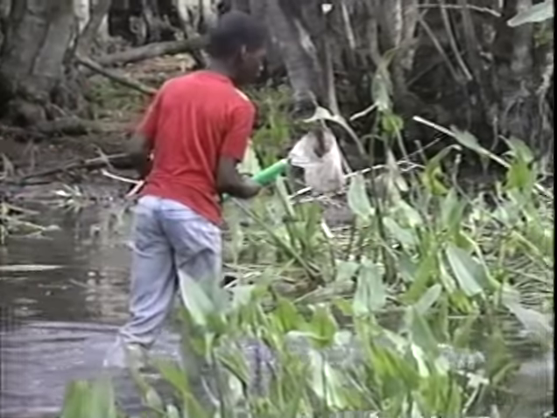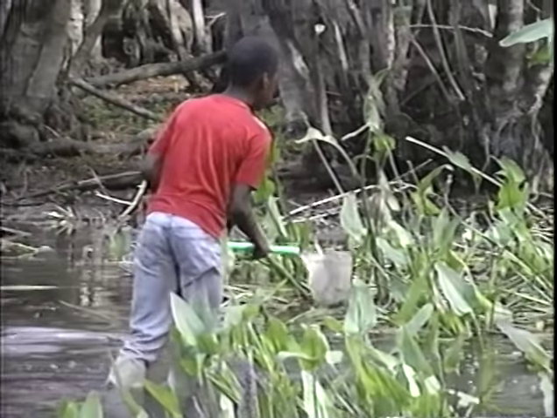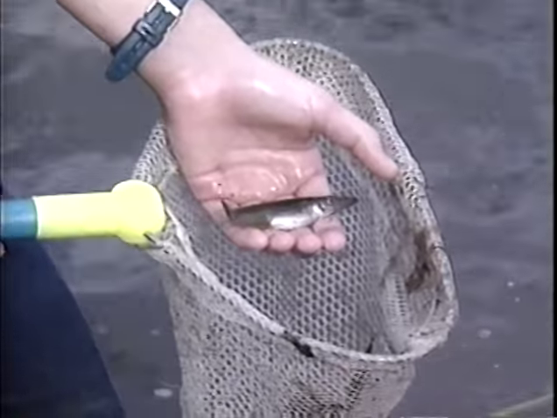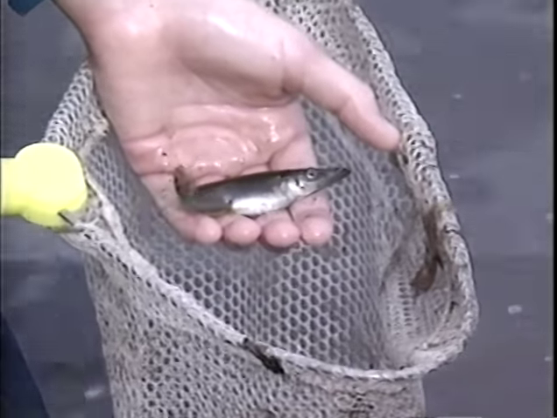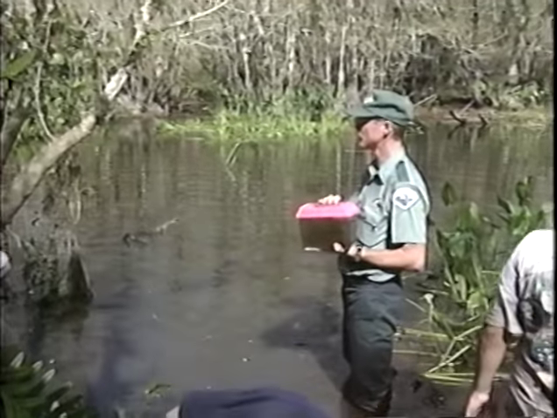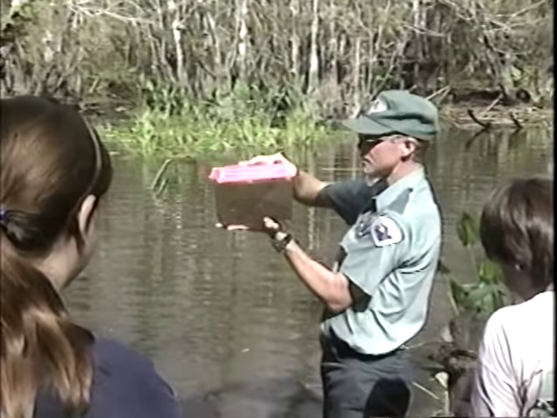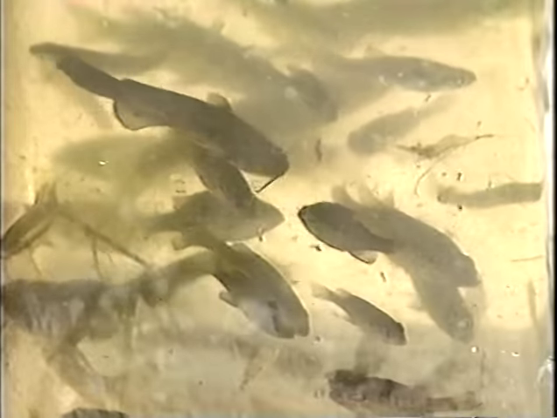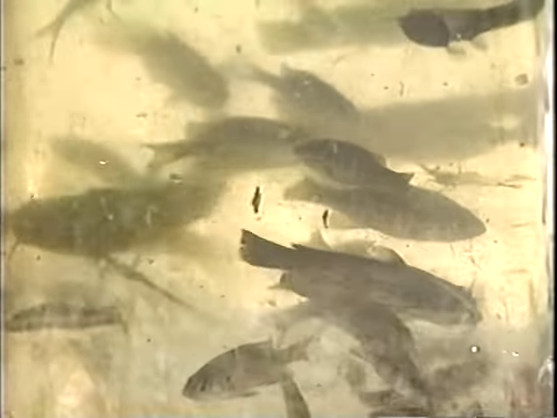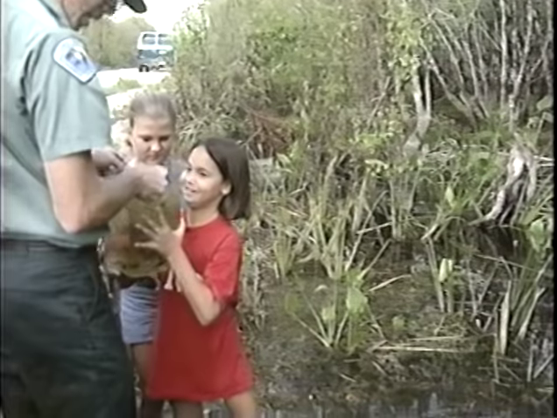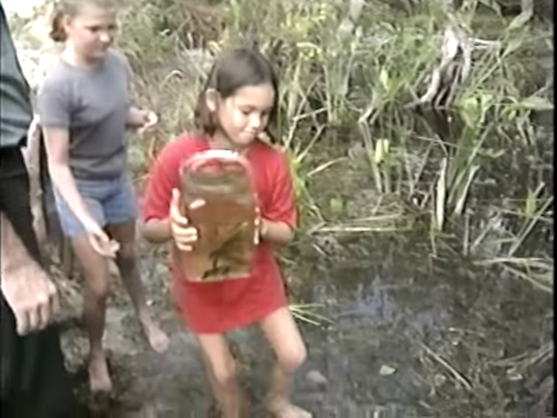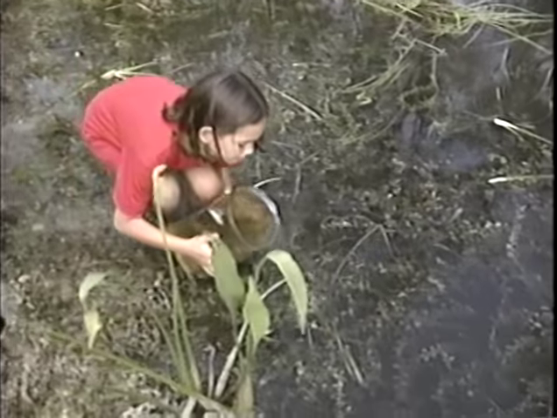Using small nets, the students easily capture several species of small fish. Under the supervision of naturalist Mike Owens, they put the fish into aquariums. We actually caught about 8 different species today, ranging from catfish to brim to warmouth to mosquito fish. After they've had a chance to study the fish, the students release them back into the swamp.